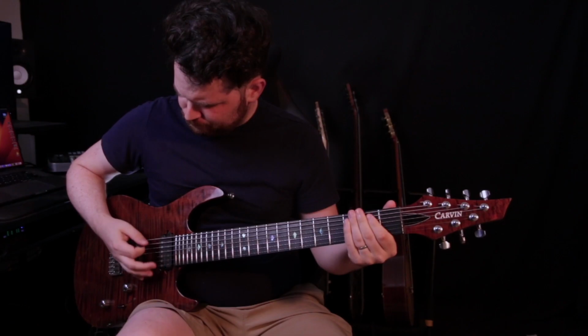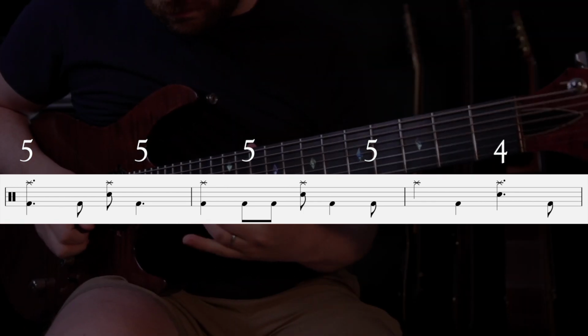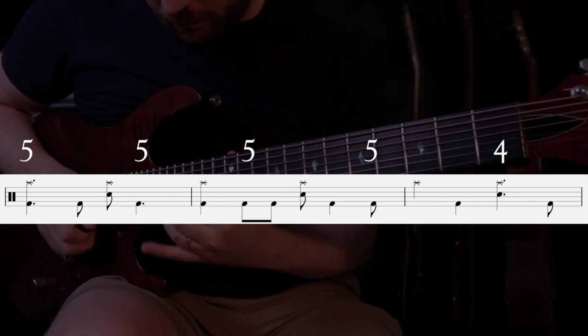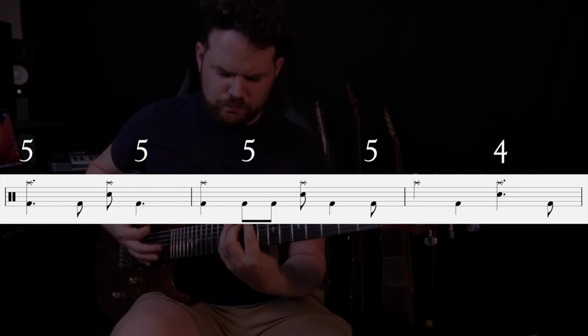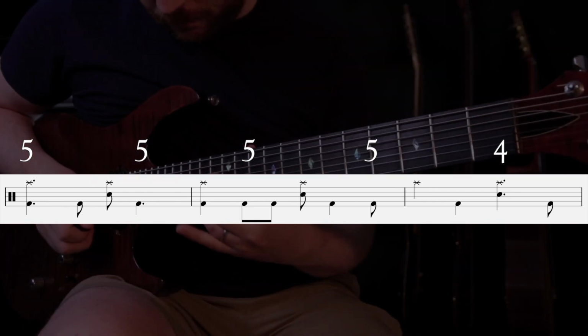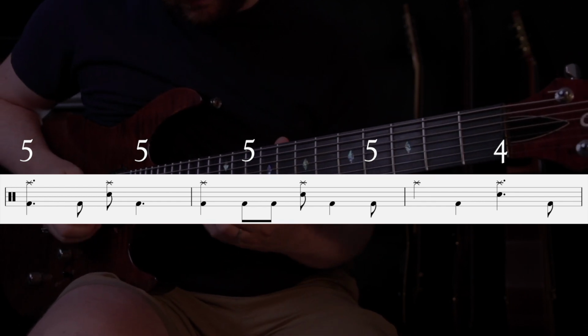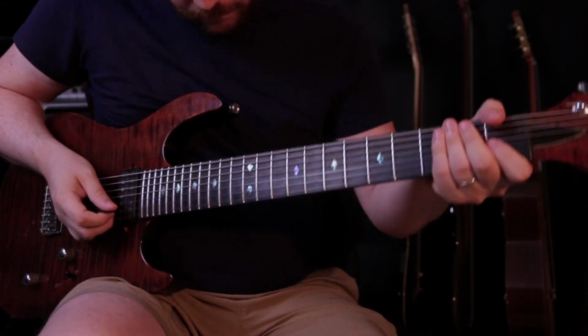This rhythm plays in its simplest form at the end of the piece. And the intro just has a slight variation where the guitar is playing an extra eighth note in the patterns of 5.